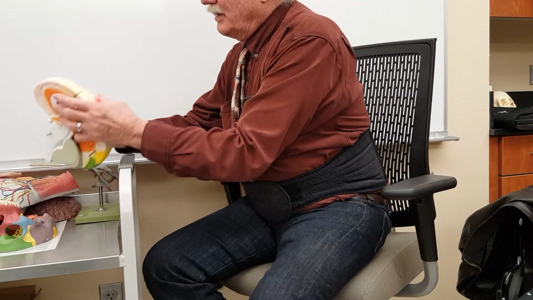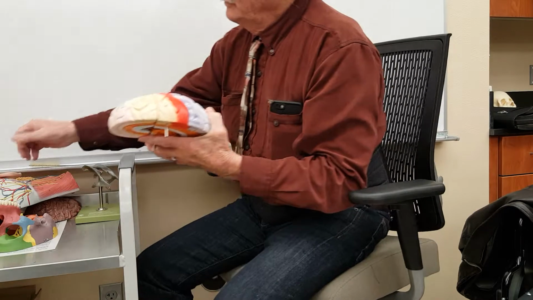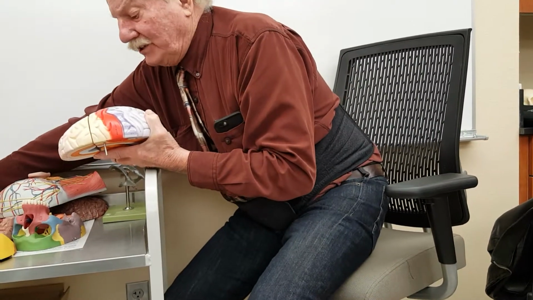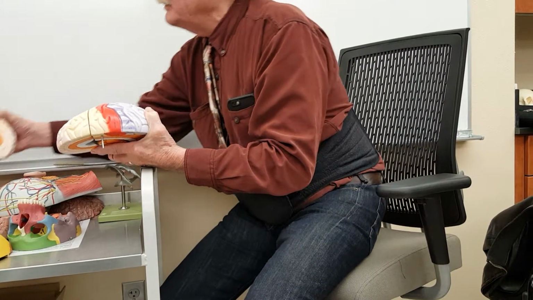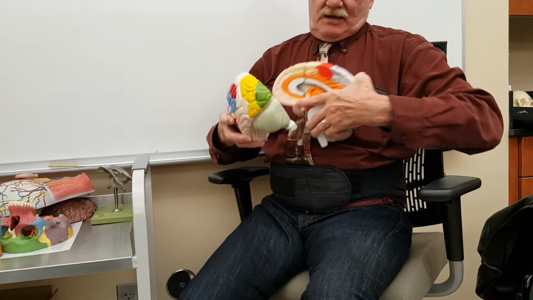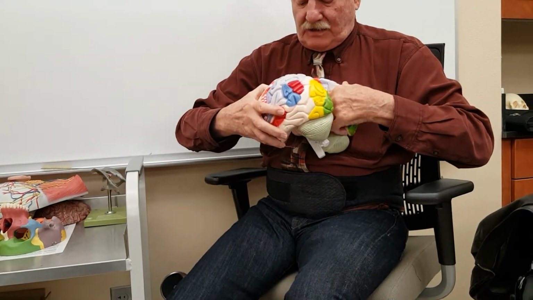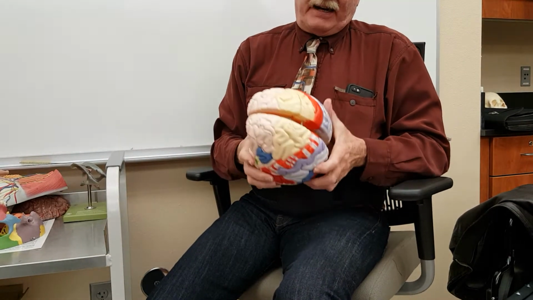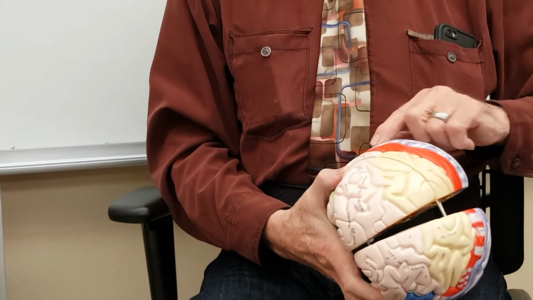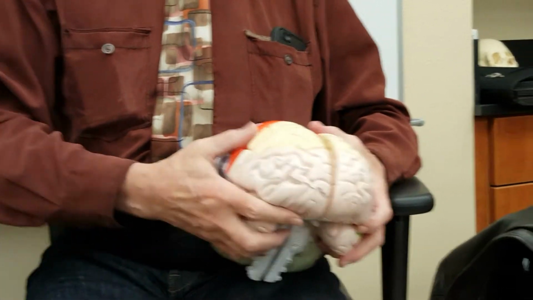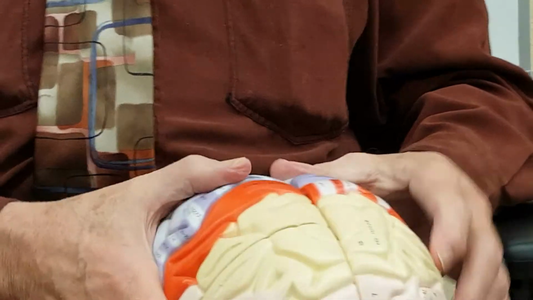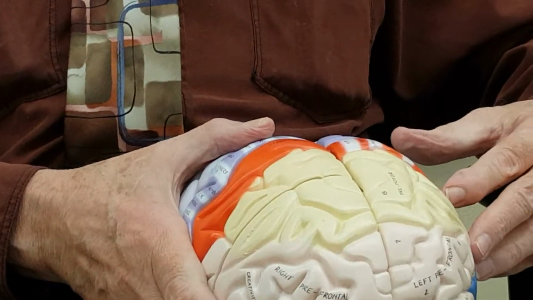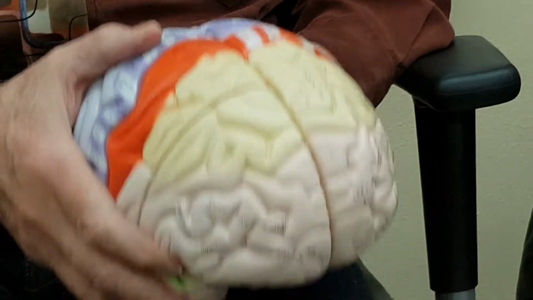So we've got this great model that actually shows, rather than showing the lobes, functional regions of the brain, which is kind of cool. It shows the somatic sensory cortex around the top here, and just anterior to that, it shows the primary motor cortex, okay, and all that good stuff. So, cerebrum, of course, is all of this.